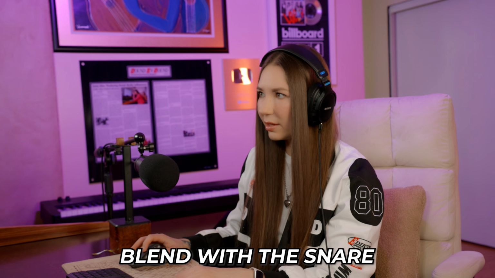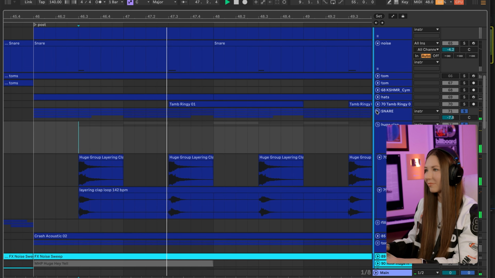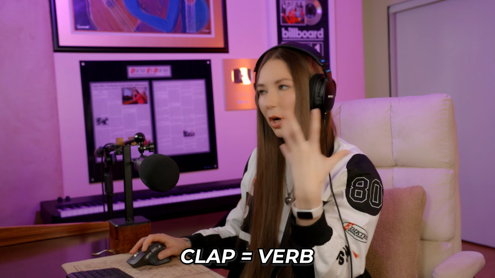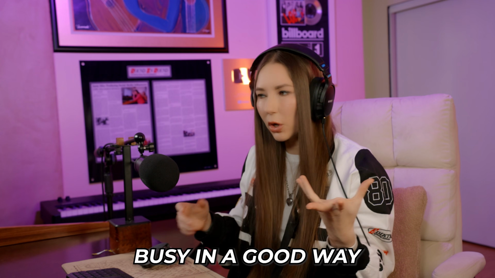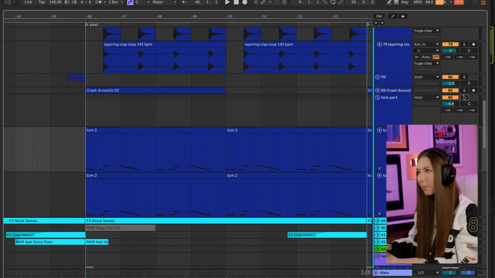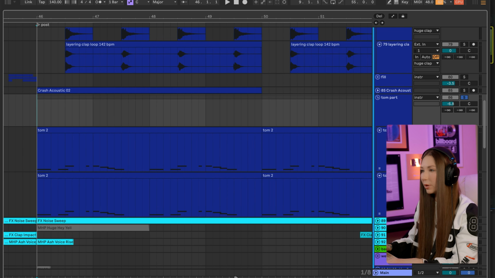And these are designed to blend in with the snare like this. You know, the snare is providing that cut, that impact. And then, of course, the clap is providing the verby feeling. And of course, we can't forget making sure that this part does feel kind of full, busy, but in a good way. So I have this tom part right here that's doing a lot. As you can see, it's got a lot of rhythm built into it.